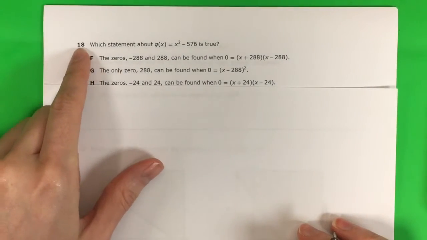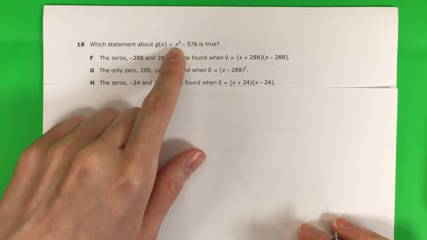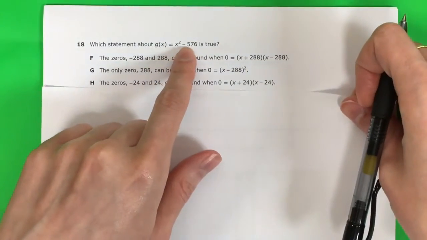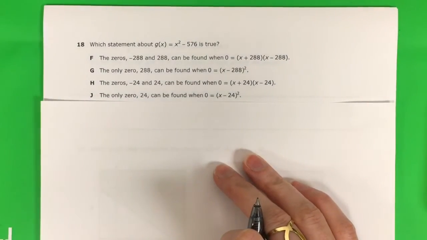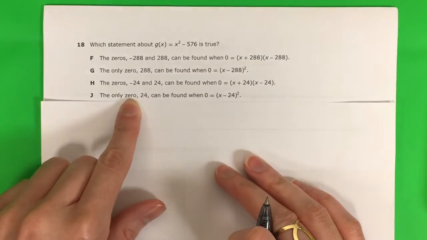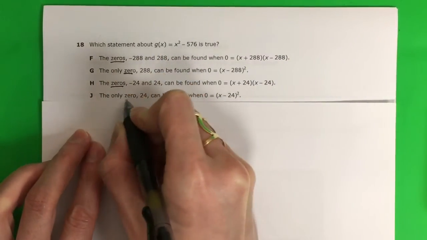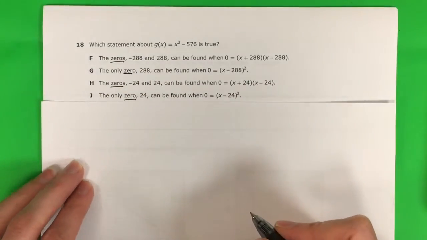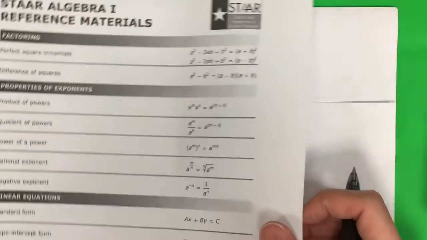Question 18. Which statement about g of x equals x squared minus 576 is true? Okay, so I have 4 answers, and it looks like all of them are talking about the zeros. They're all talking about where are the zeros. Now, if you want to find the zeros, there's a formula for that, and the formula is on your reference materials.